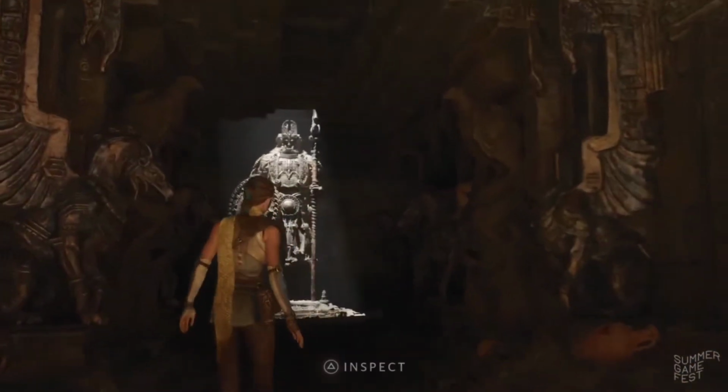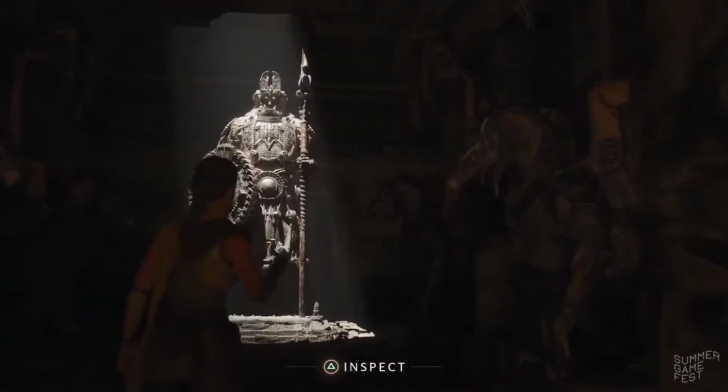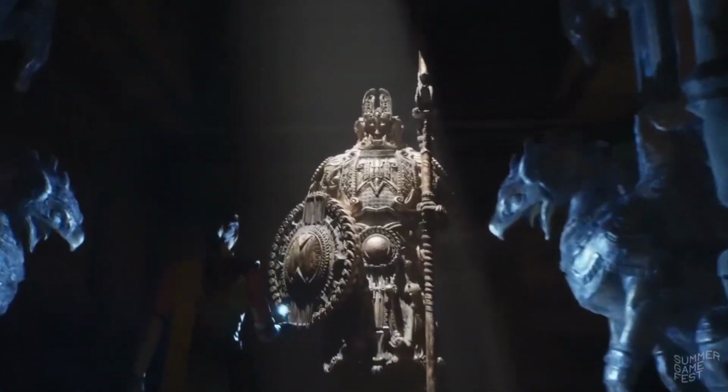Remember we mentioned high poly assets? This statue was imported directly from ZBrush and is more than 33 million triangles.